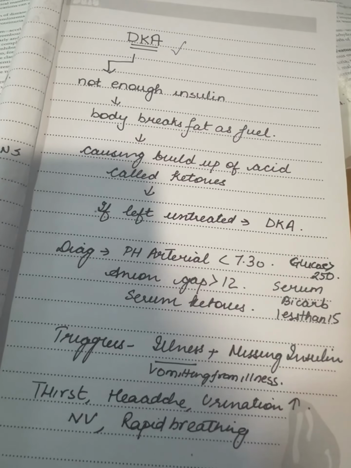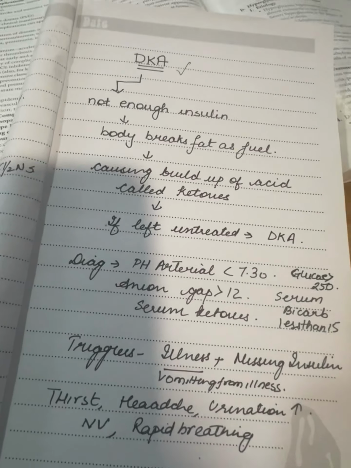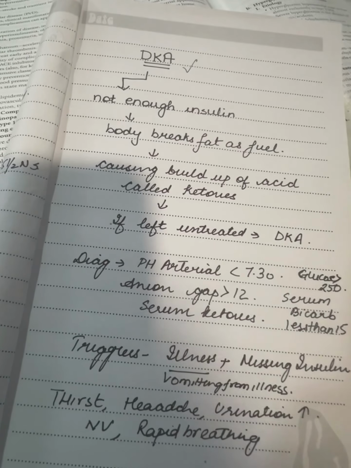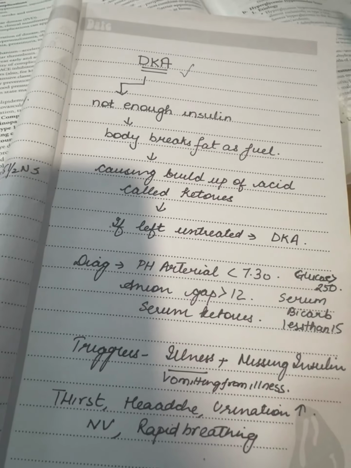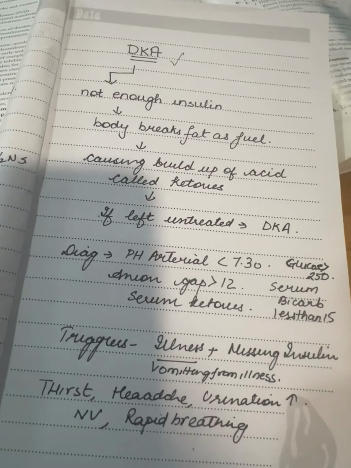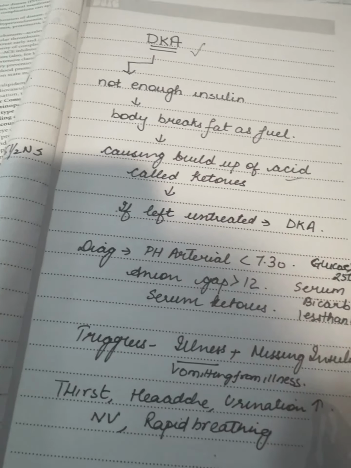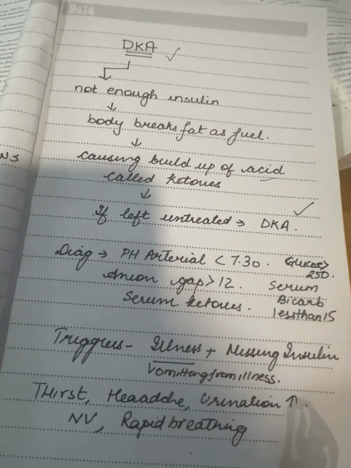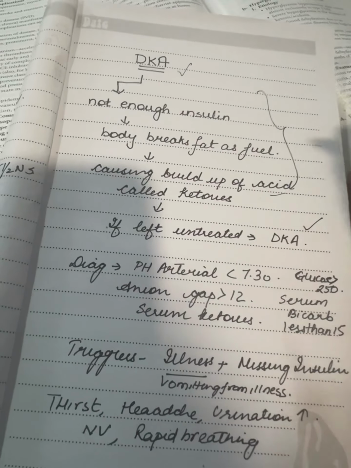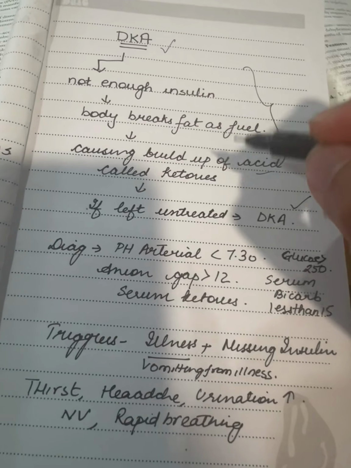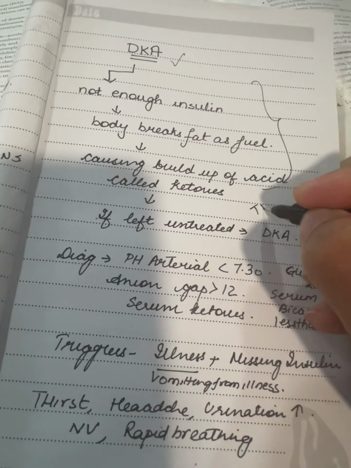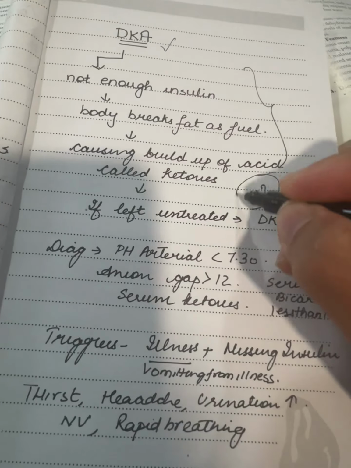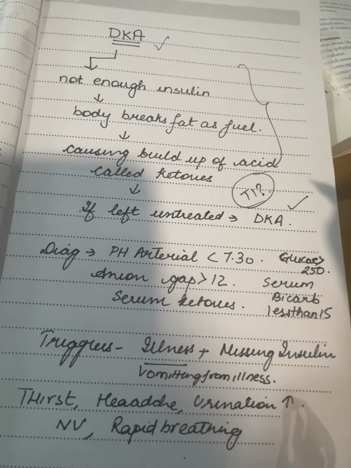What is DKA? DKA is diabetic ketoacidosis that occurs when your body does not produce enough insulin. So in order to compensate for that, the body starts breaking down fat as a fuel, which causes the buildup of acid called ketones in the body. If it's left untreated, it causes diabetic ketoacidosis. So that is what diabetic ketoacidosis means. It is more common in patients with type 1 diabetes. It can occur with type 2, but mostly in people who are diagnosed with type 1 diabetes.